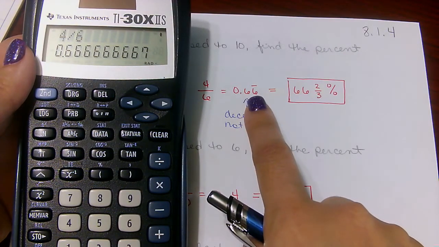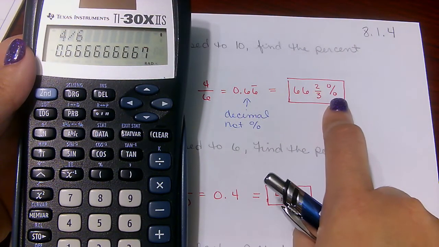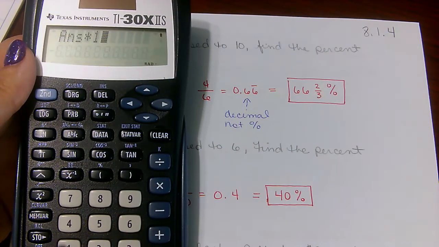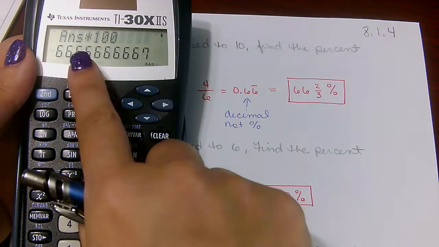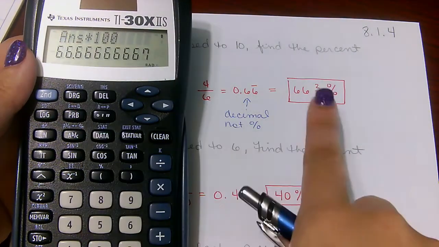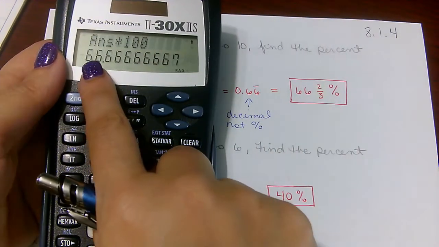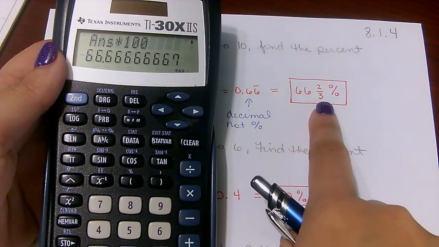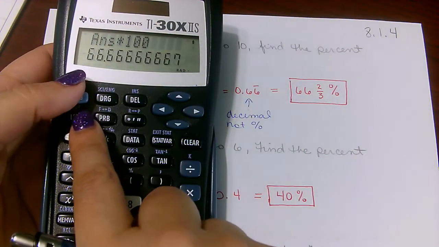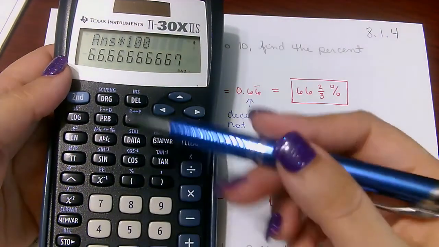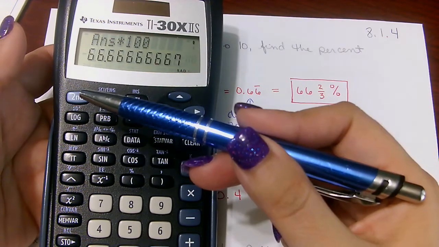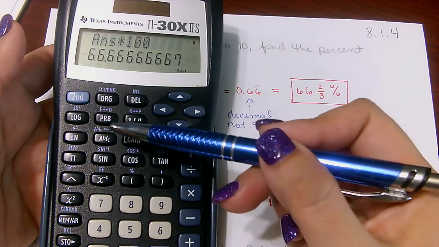So what do we have to do? Remember, we're going to have to times this by 100. This is going to be our percent, but notice that this is going to be a fraction. How do I get from our decimal to our fraction? If you have this calculator, you can change it by pressing the second PRB.